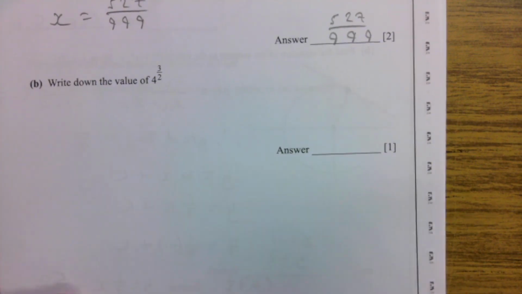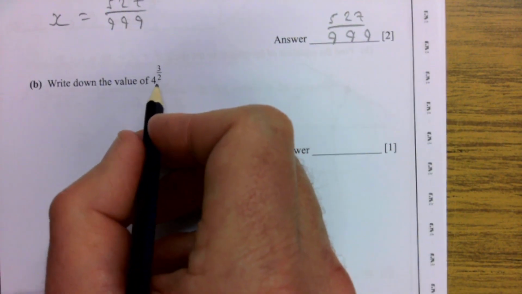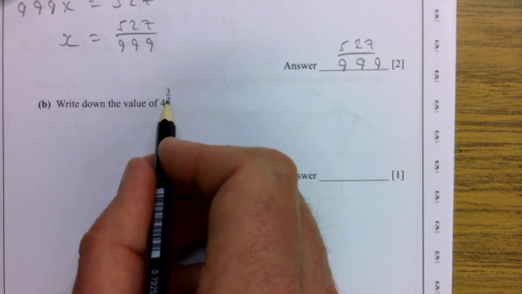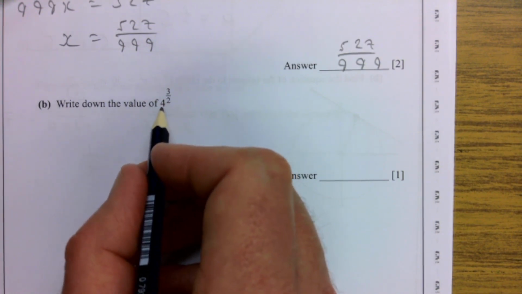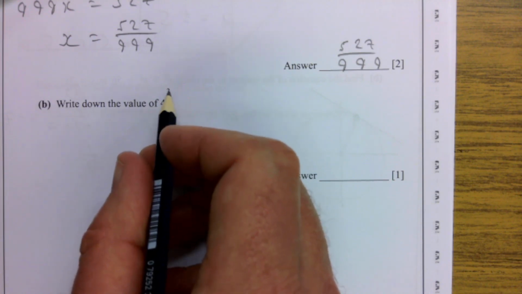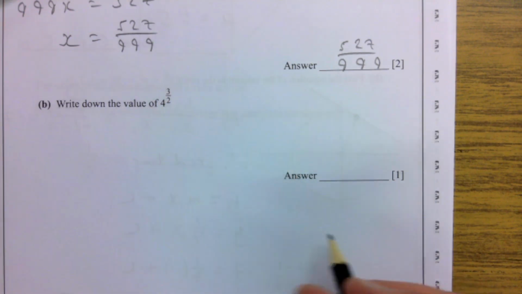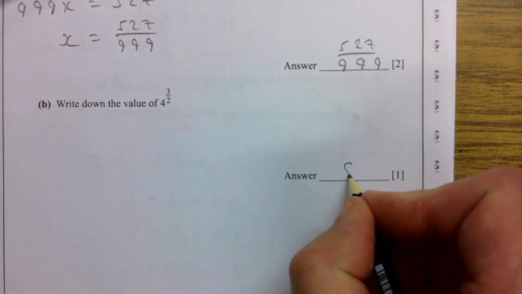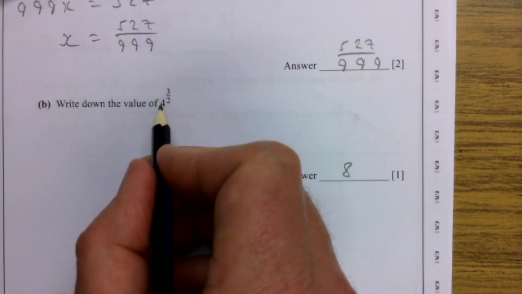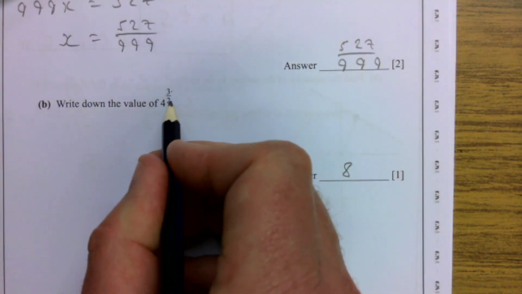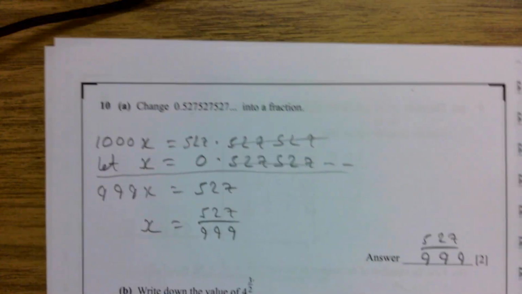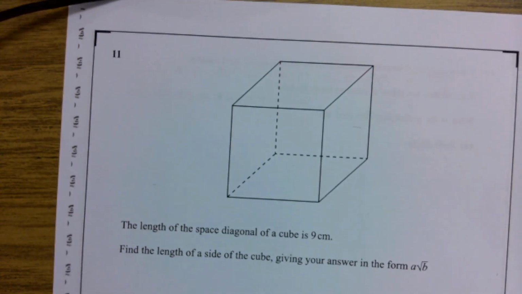Part B, write down the value of 4 to the power of 3 over 2. So the 2 here means we find the square root, so that's going to give us 2, and then the 3 means we cube that 2. So if we cube that, we end up with 8. You can do it the other way around if you wish. 4 cubed gives me 64, and then the square root gives you 8, and we end up with the same answer.